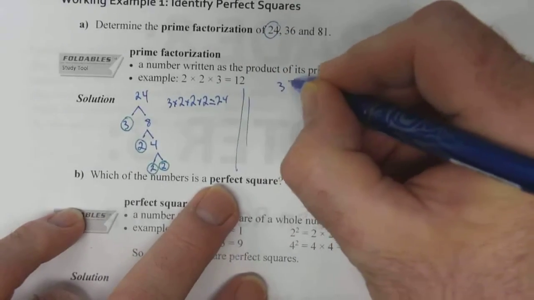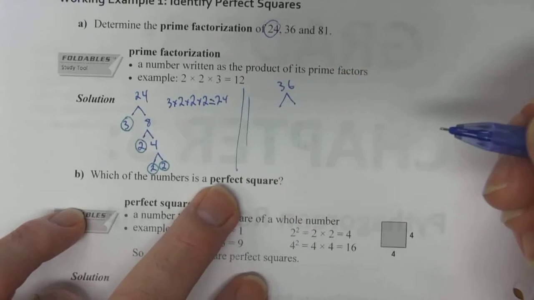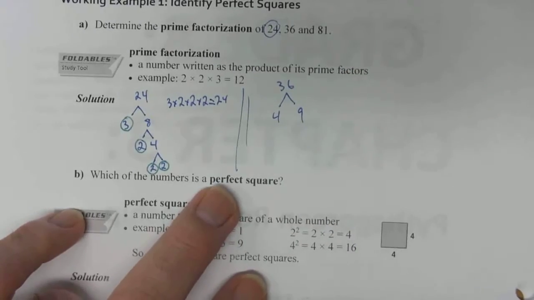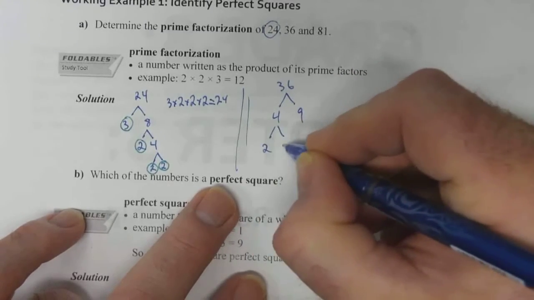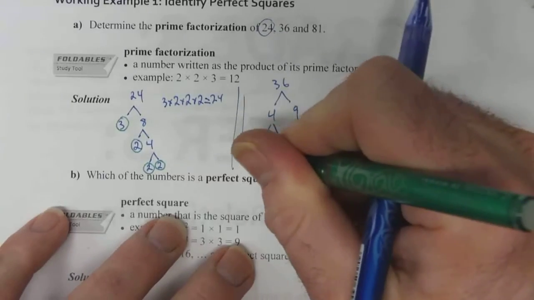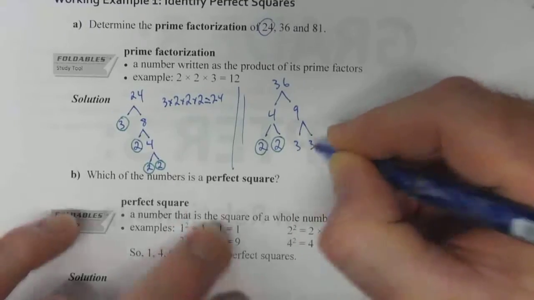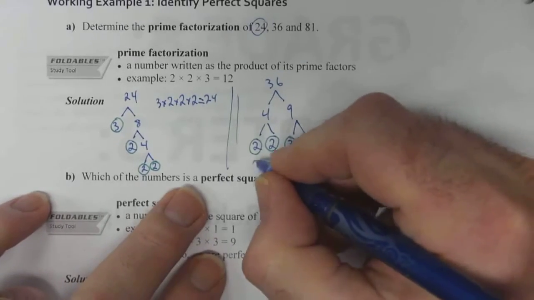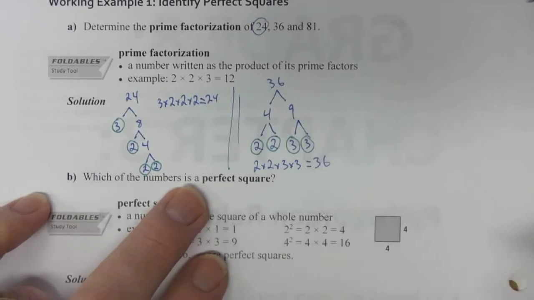Now for 36, again, break it into a pair of factors that multiply together to make 36. Let's go with 4 and 9. 4 times 9 gives you 36. Neither of these are prime. So 4 can be broken into 2 times 2, which are both prime. So I'll circle those. And then 9 can be broken into 3 and 3. 3 is prime, so we've gone as far as we can there as well. So 2 times 2 times 3 times 3 gives you 36. That is your prime factorization for that.